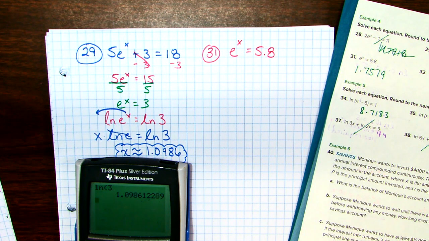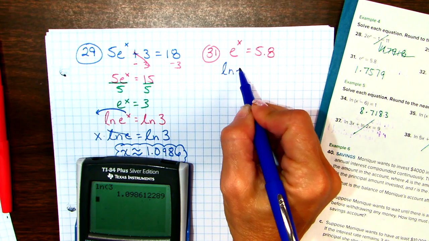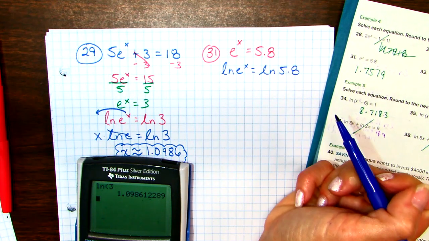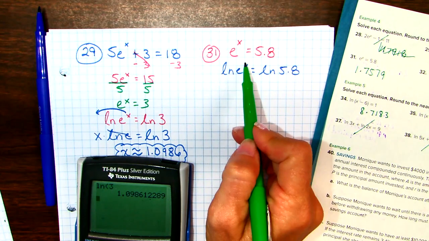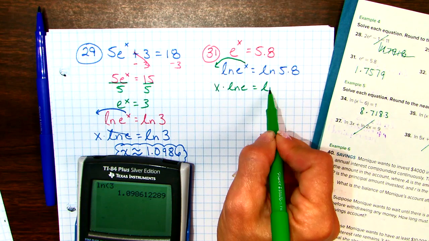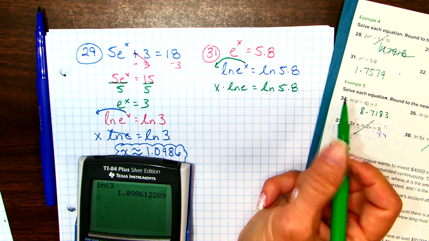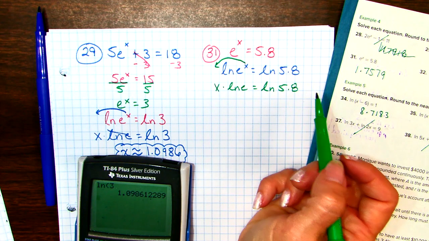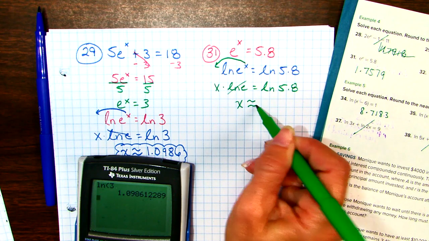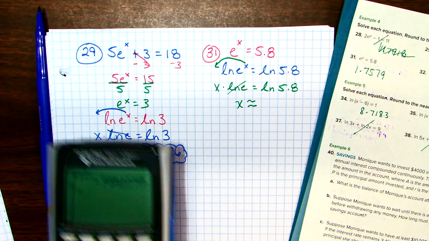There's no cleanup to do. The e to the x is already by itself. We don't have to do those first beginning steps. Since the e to the x is already by itself on one side, we can just go right to the step where we take the natural log of both sides. This one was easier than the other one. Natural log e is just 1, so all we have to do is put natural log 5.8 right in our calculator.